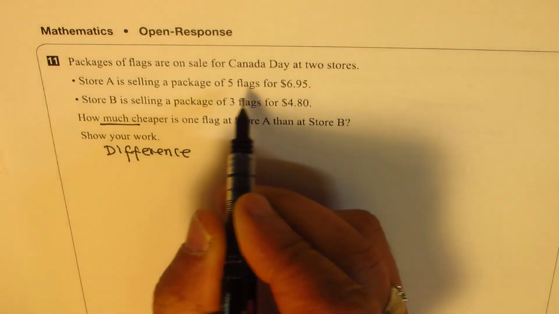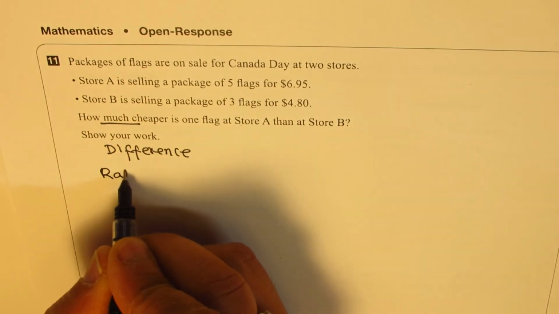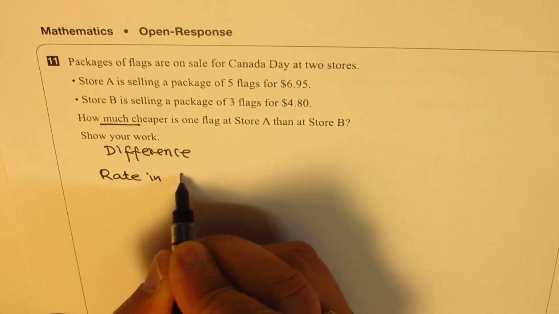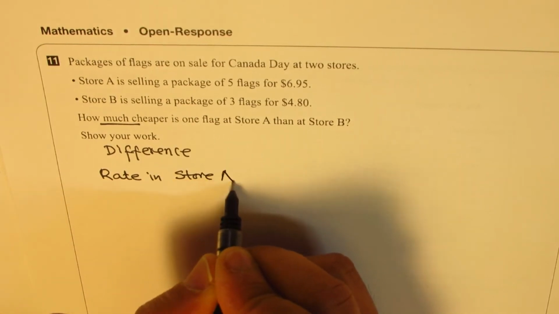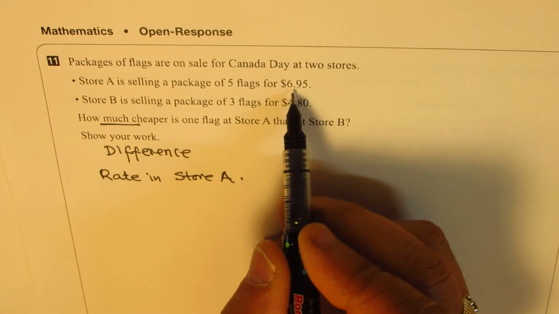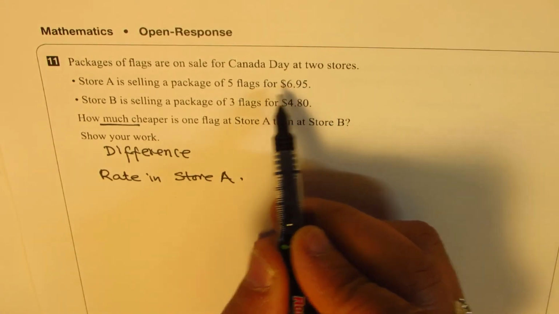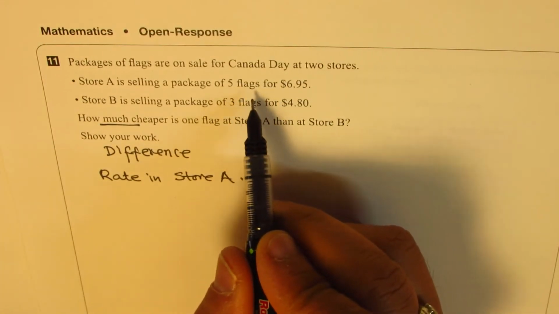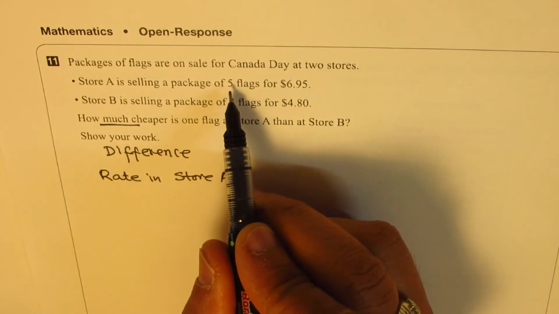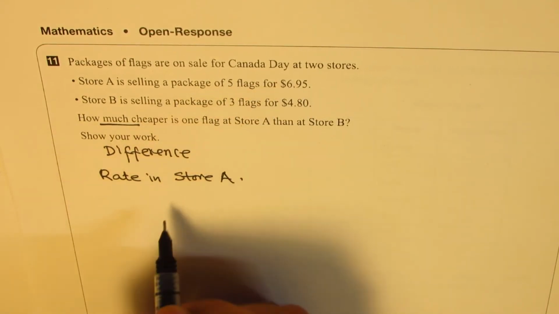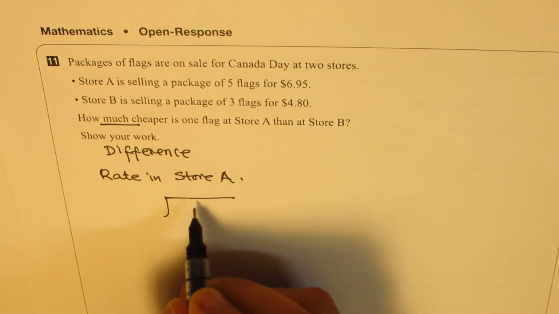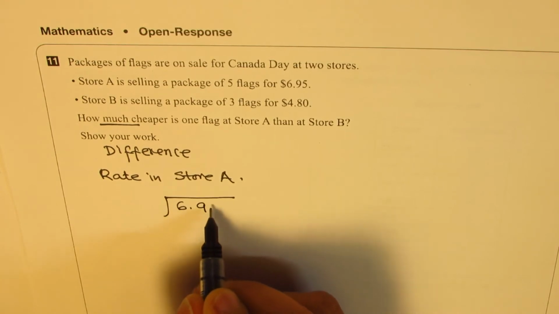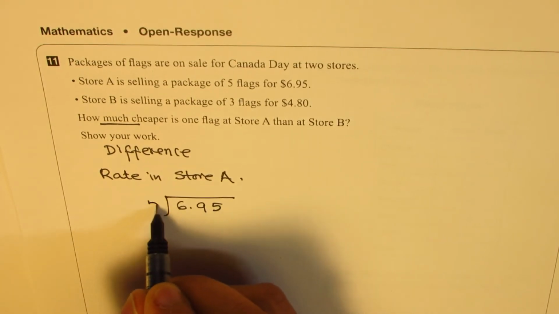So let's find the rate first. So rate in store A is what? To find the rate, we have to divide the dollar amount by the number of flags, right? So it is the cost of one flag, right? So 5 flags is this much. So we have to divide the dollar amount, which is 6.95, by the number 5.